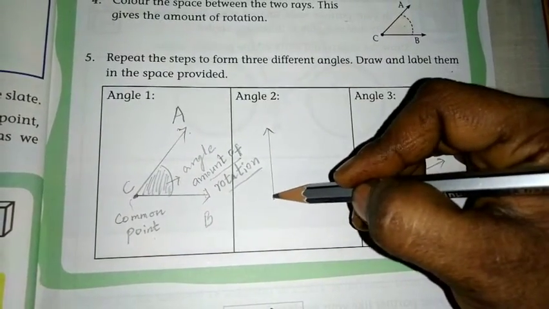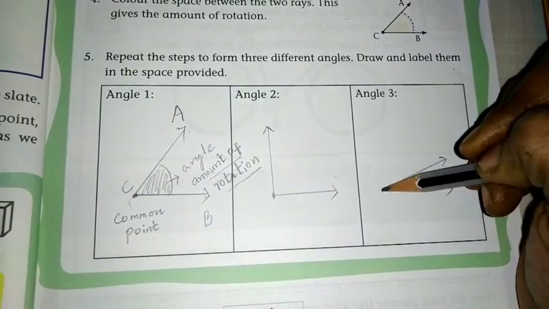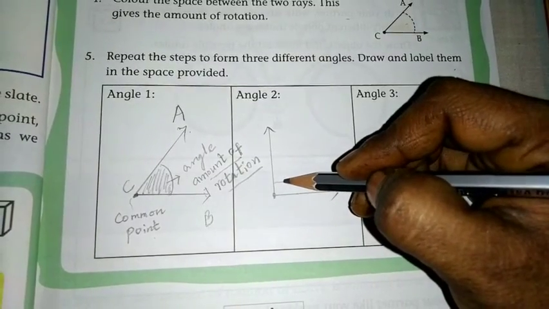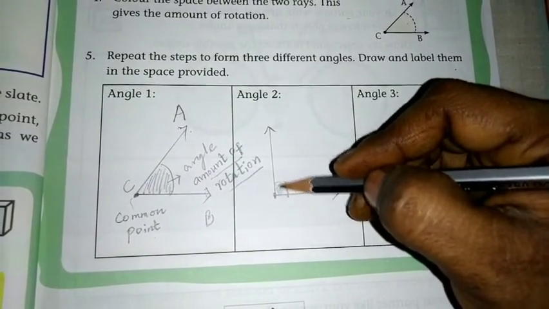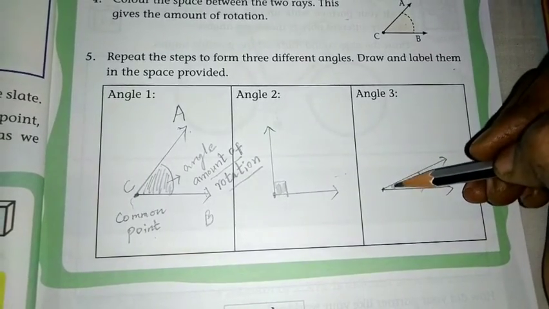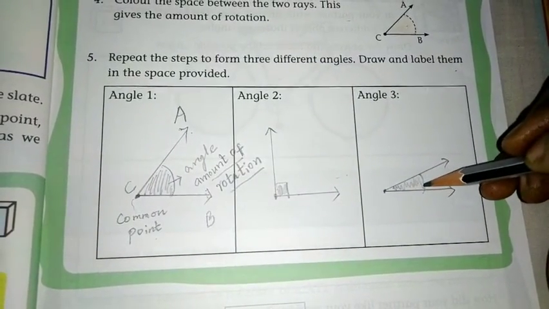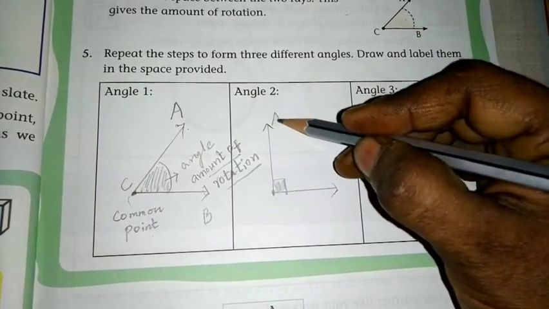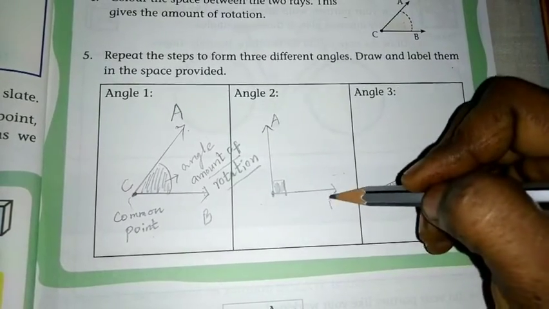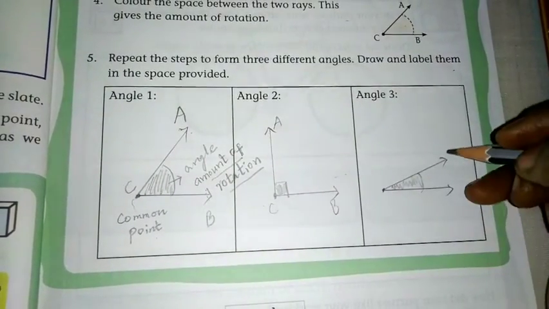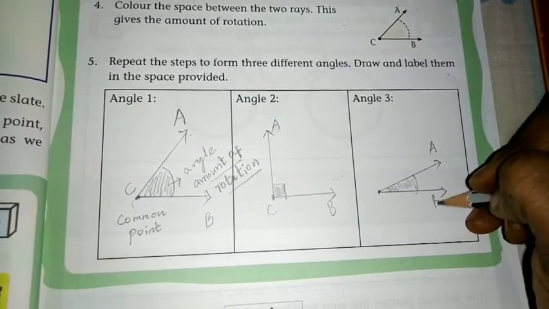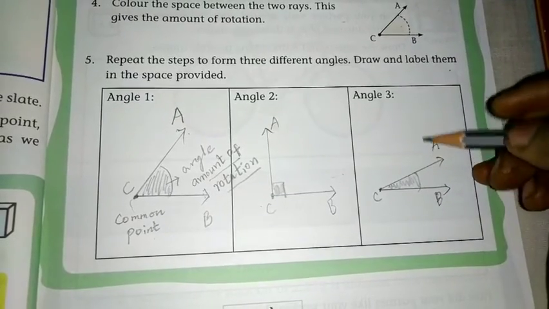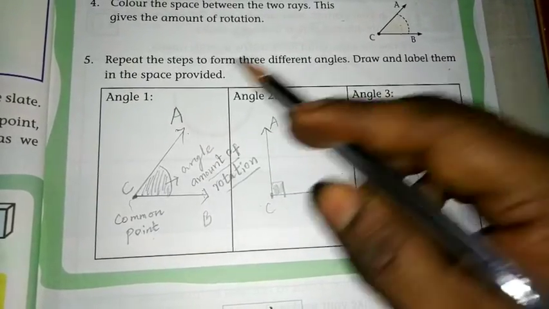In the other two boxes, you have to form two different angles. Using common point and two rays, you have to form two different types of angles as you wish. Okay children, after drawing the three different angles, you have to label them using common point and two rays. And the center part between the two rays is called space. That is called angle. You have to shade that portion also. Look at the book. As I have done in my book, you have to do it in your book.